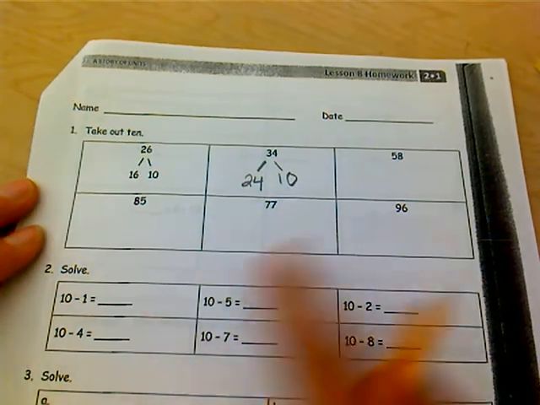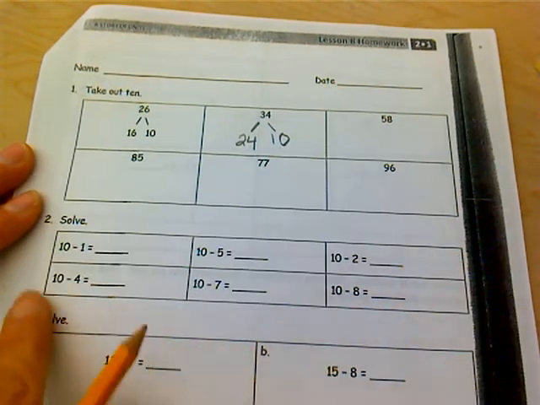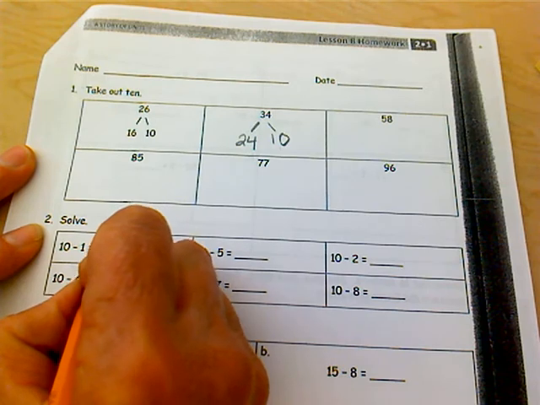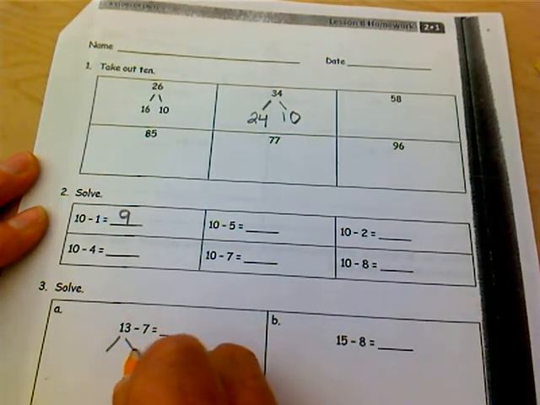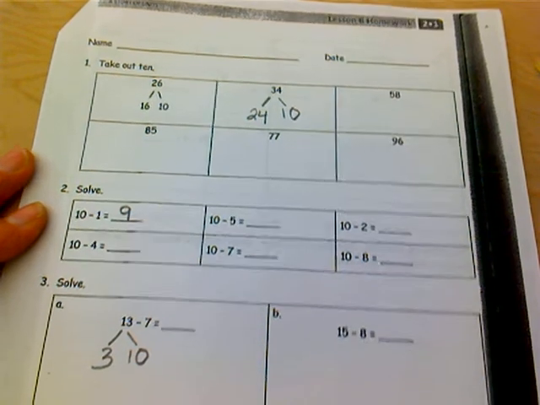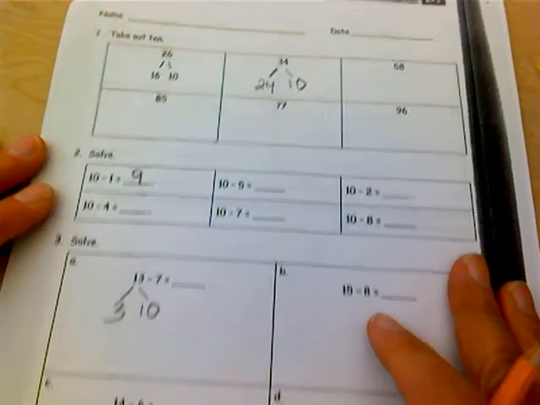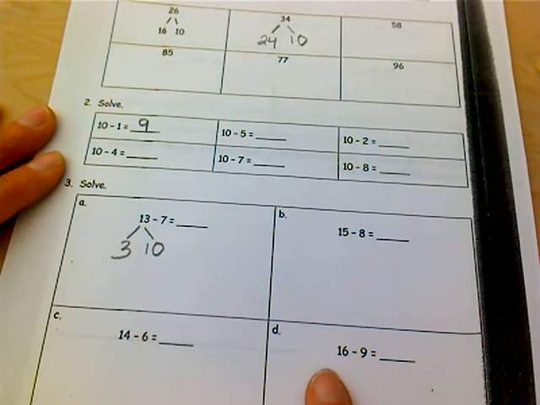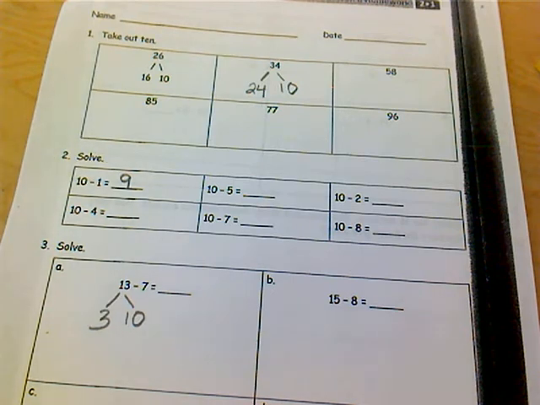All right? So you are going to try the whole homework page. These should be very, very easy for you because 10 take away 1 is 9. That's not tough for you to do. And I think you know what you need to do here by taking out that group of 10, leaving us with 3. So I want you to continue to practice with the homework page. You're going to pause the page and do problems 1, 2, and 3 all the way down to letter D. When you're done, we'll come back and we'll see how you did. So pause the video.